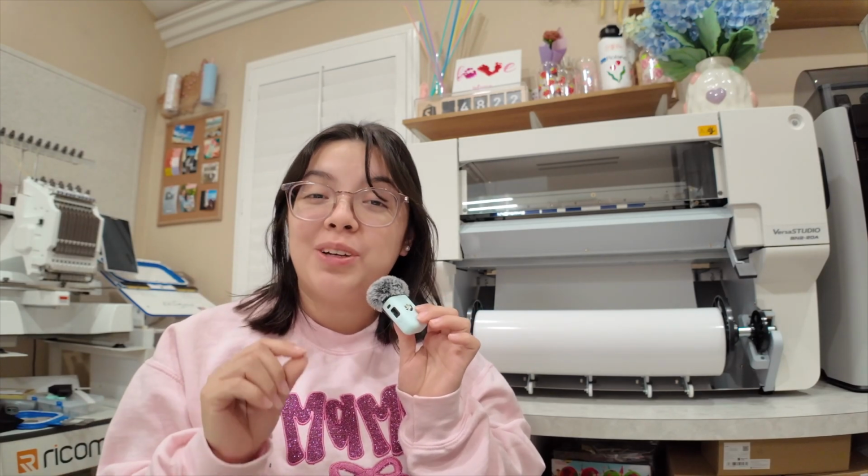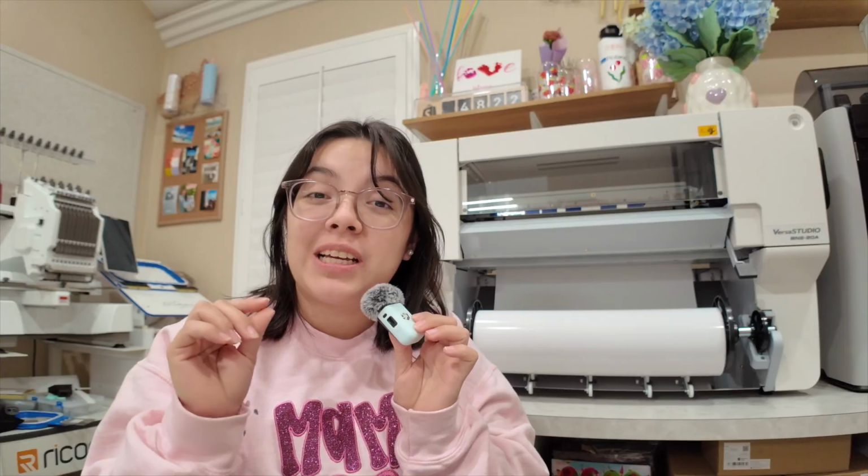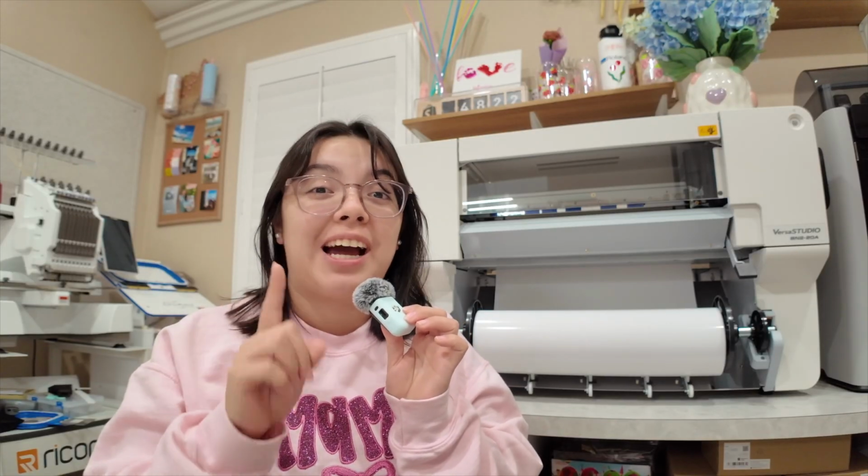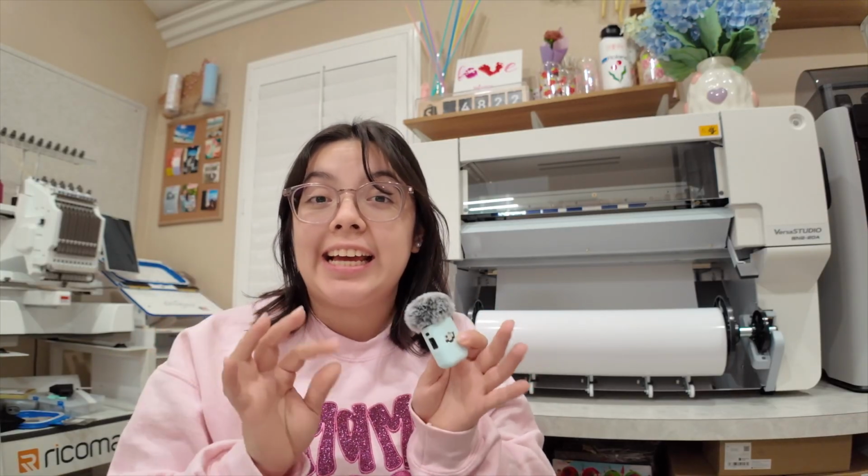So today I'm going to show you step by step exactly how to add your cut lines because I don't want it to take you months to learn. Before I show you though, I do want to show you the differences between kiss cut and die cut stickers because there is a huge difference.